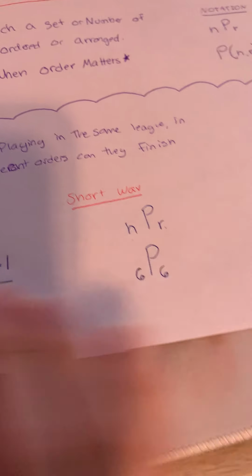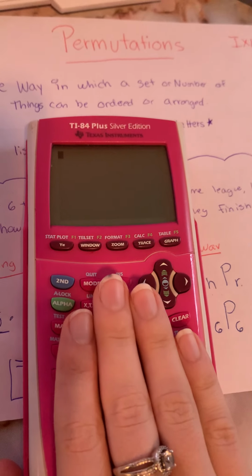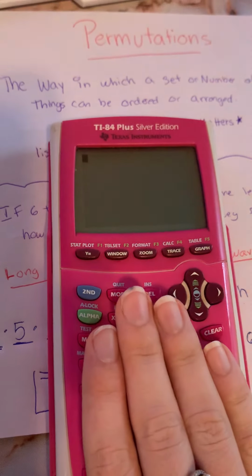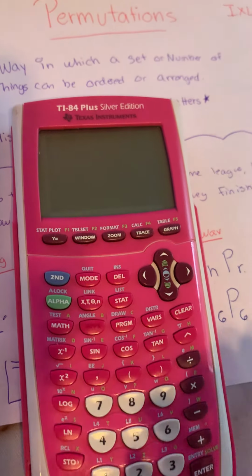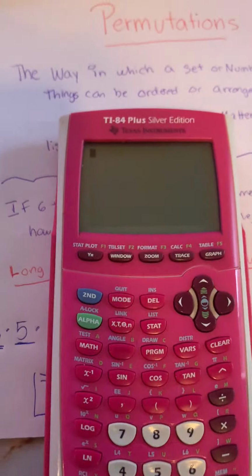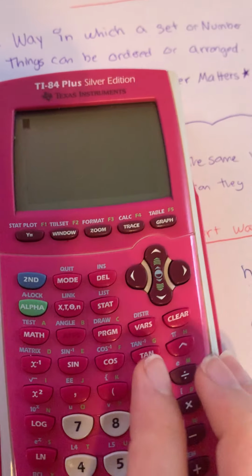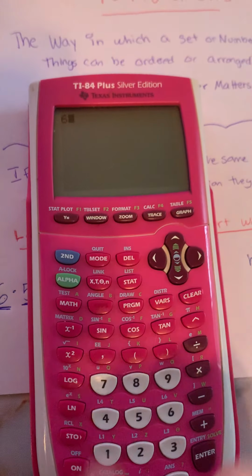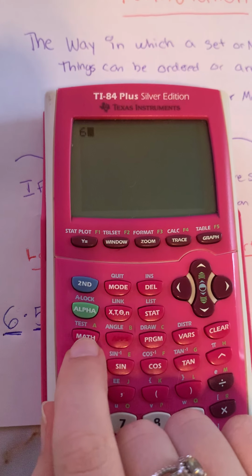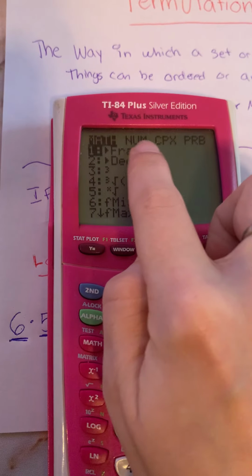So now to the calculator. If you're using the TI-84 on the Chromebooks, that is what I'm going to show you first. This is TI-84, all the buttons are the same, I just have an actual calculator. You want to type the first number first, so I'm going to type a 6. Then hit the math button, and you see there's a bunch of tabs up here.